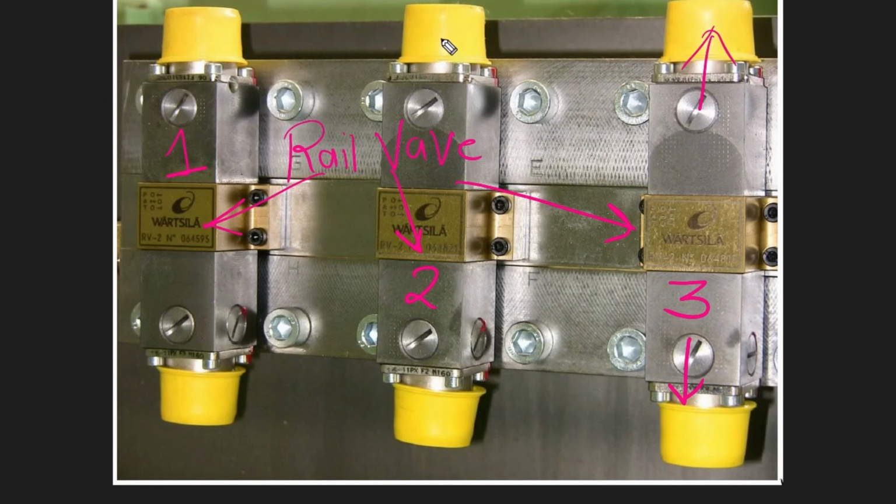I'll show you in another video how it looks very closely and what is there inside. Makers don't want that you should dismantle it, but I found one unused piece which was damp.